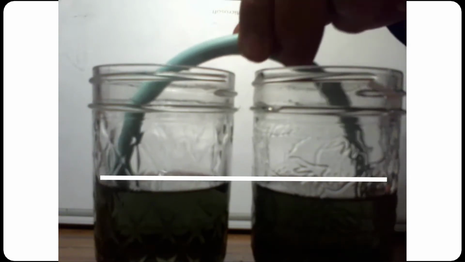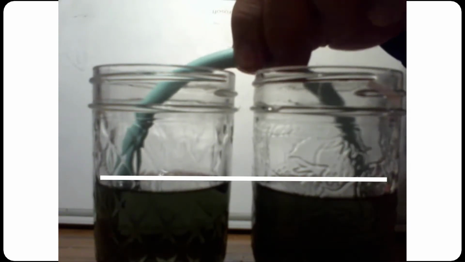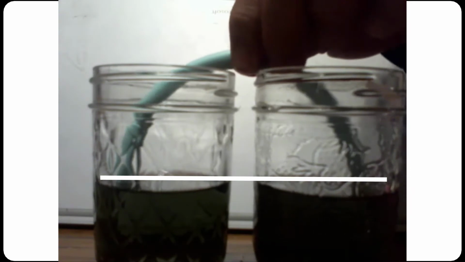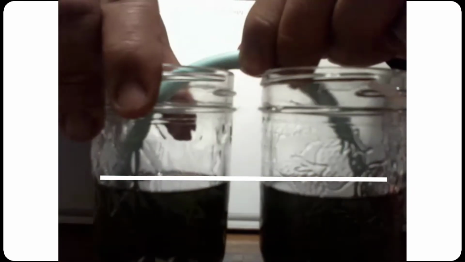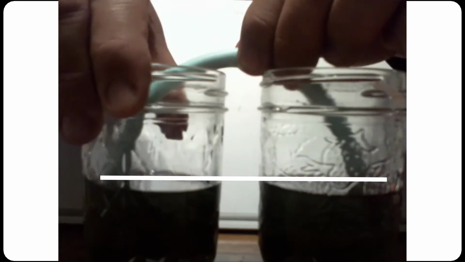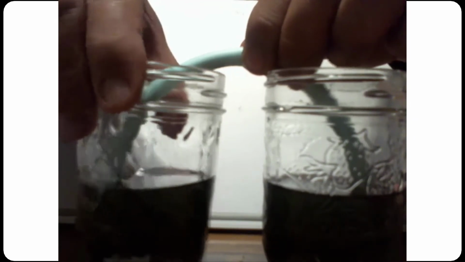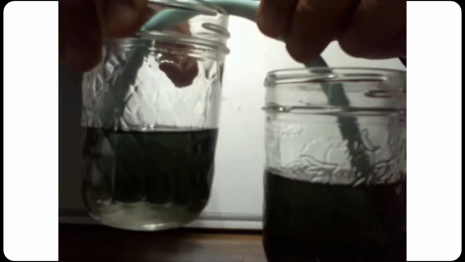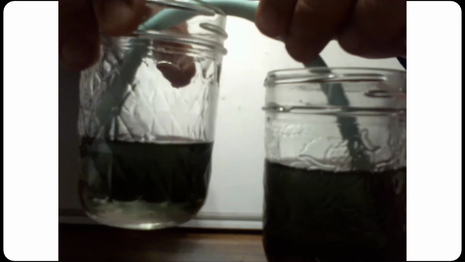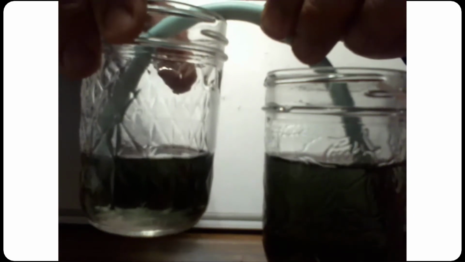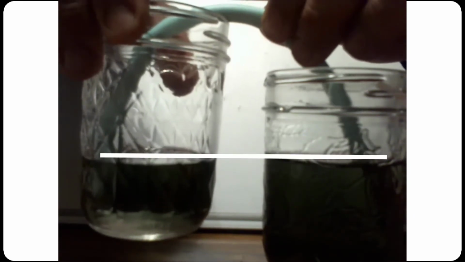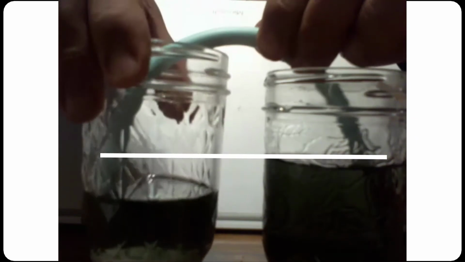Now eventually, you'll notice now the two sides are the same, right? So what's going to happen if I lift up this side that my hand's on? Like if I do this, can you predict? Right? If I go like this, what is happening to the liquid levels? Now I'm going to put it back down.